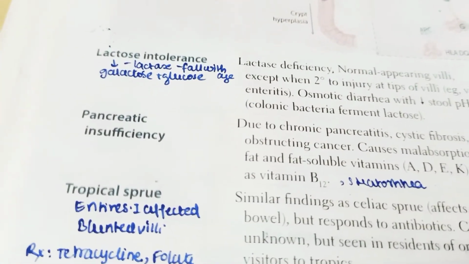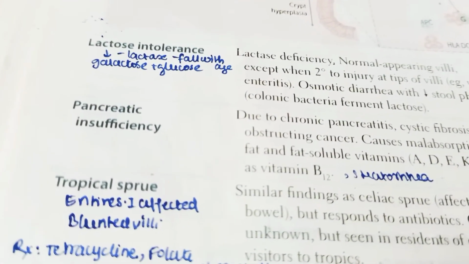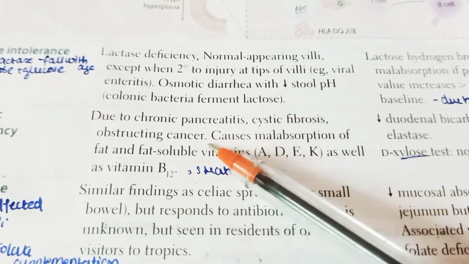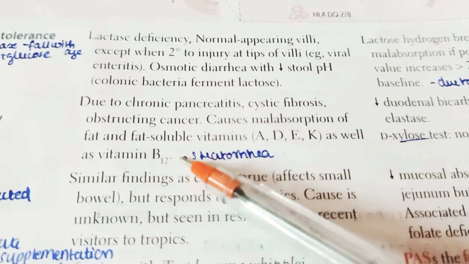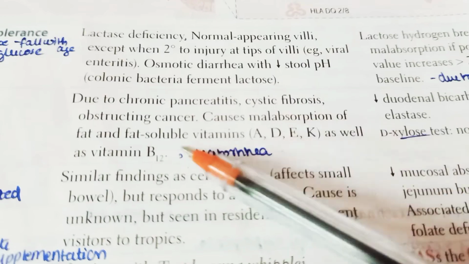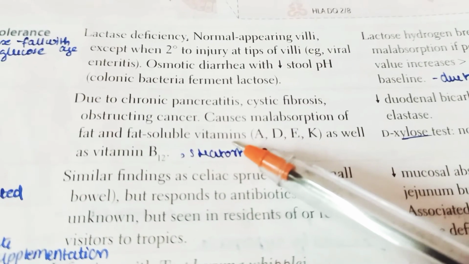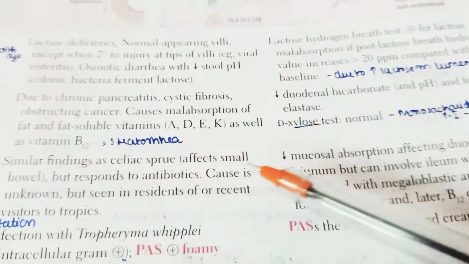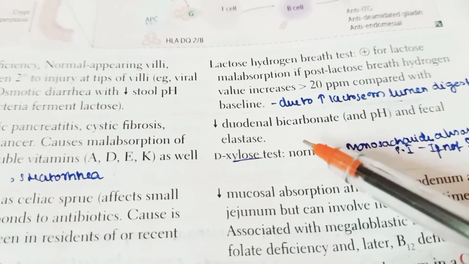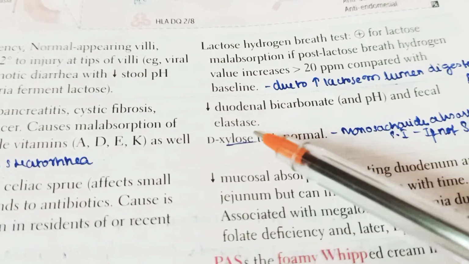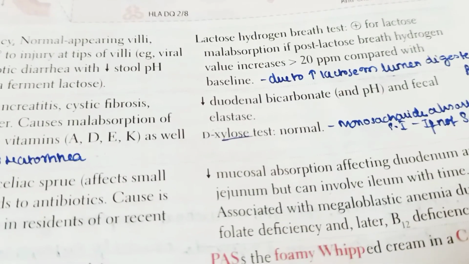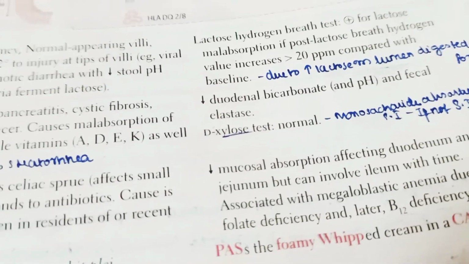Next, coming to pancreatic insufficiency. The pancreas forms bicarbonate, and also many enzymes required for digestion. If that is not present, especially in chronic pancreatitis, cystic fibrosis, cancer, all these conditions, there will be malabsorption of fat and fat soluble vitamins like ADEK and also vitamin B12. That will lead to steatorrhea, decreased duodenal bicarbonate, and decreased fecal elastase. But the D-xylose test will be normal because it is not affecting any mucosal cells of the intestine.